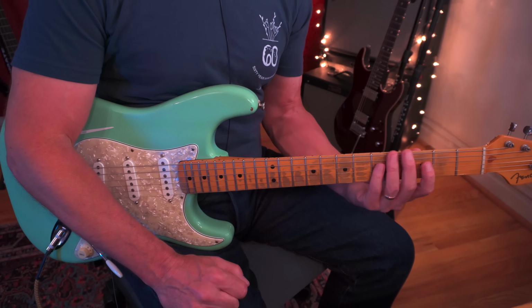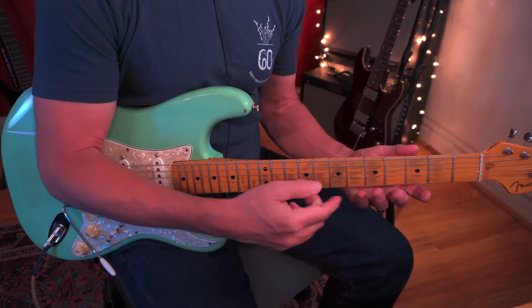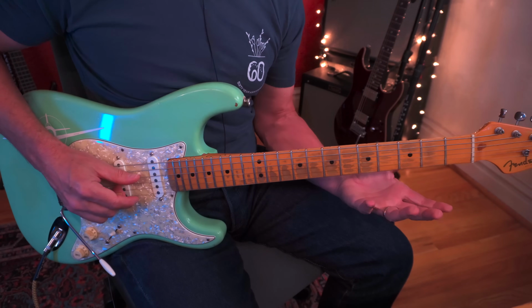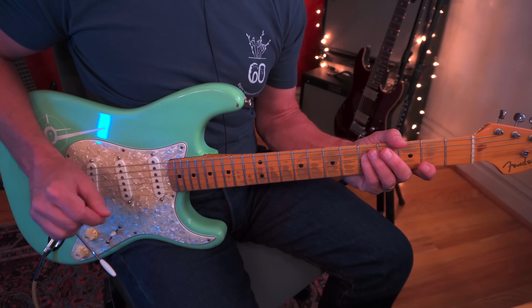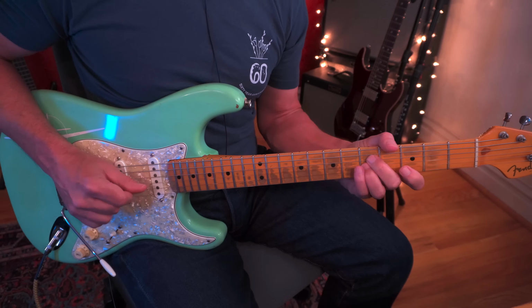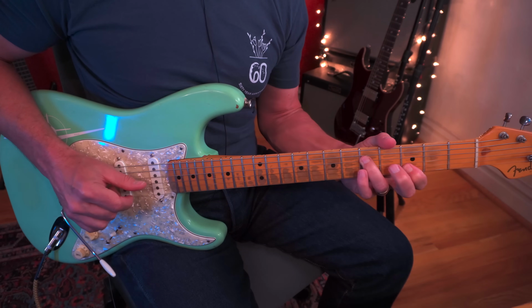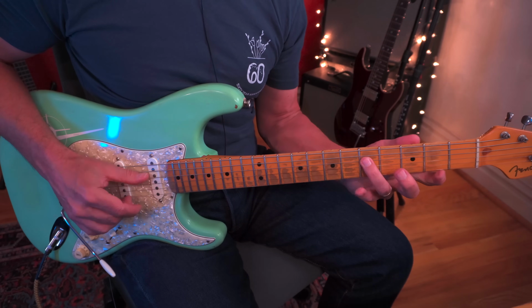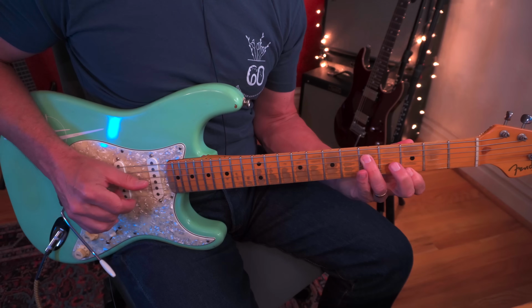So here's that whole exercise. I'm just going to say them and play through them as dyads. In other words, playing them at the same time. Here's our root, major second, major third, perfect fourth, perfect fifth, major sixth, major seventh, and then the octave.